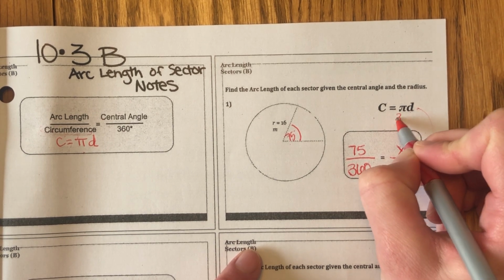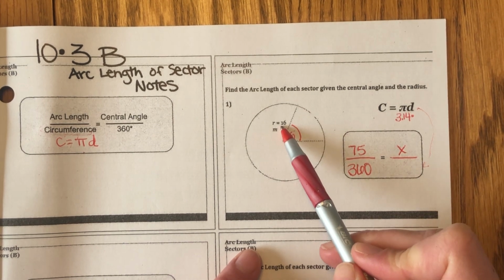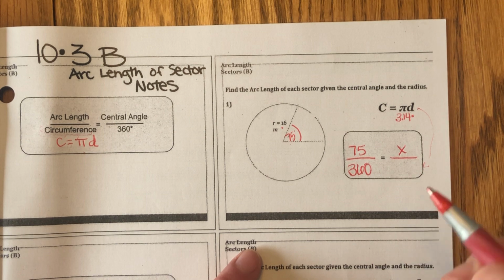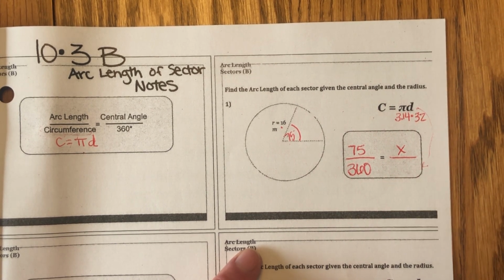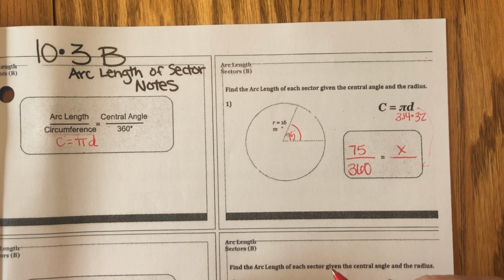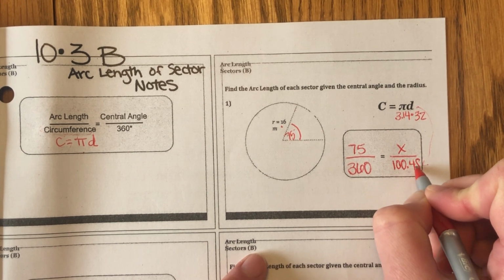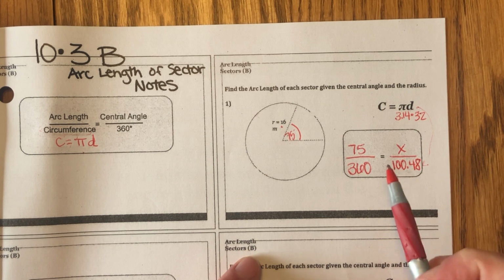So pi is 3.14. Diameter, now radius is 16. That's halfway across. Diameter goes all the way across, making that 32. And we take 3.14 times 32, and we get 100.48. And that's the number I'm putting in the denominator of my proportion.